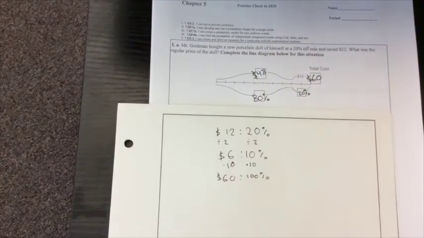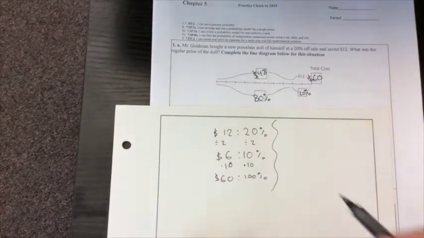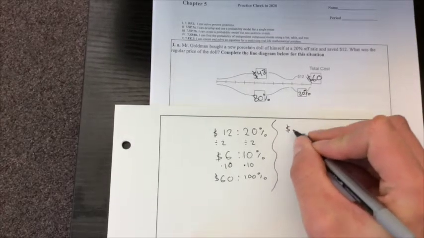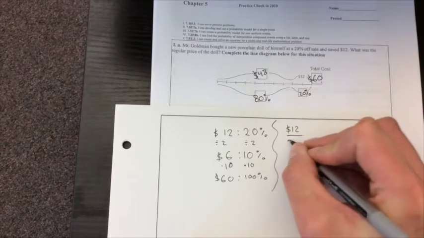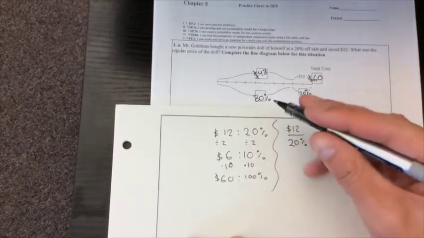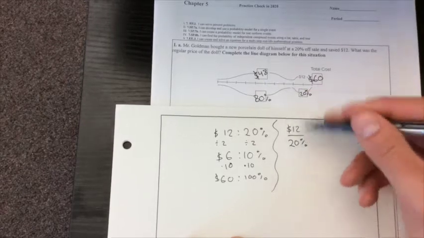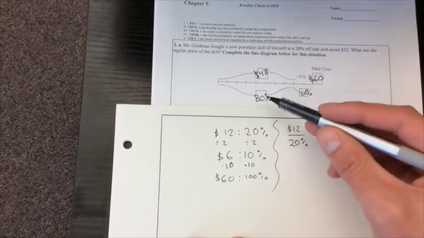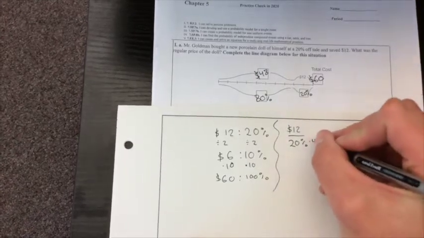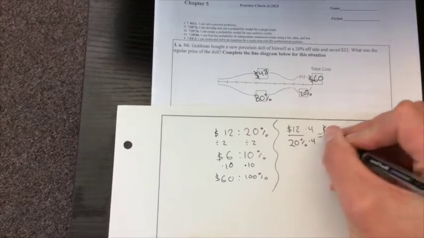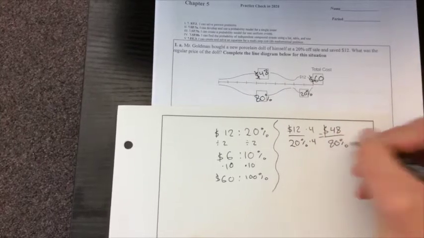Now, another strategy that I saw, and I'm going to go ahead and use a different notation for the ratio here. I'm going to write it like a fraction just to show that both work. I saw people go directly to 80% or 100% from here. So if we know that 20% goes into 80% 4 times, I can multiply by 4 over 4 and go straight to $48 is 80%.